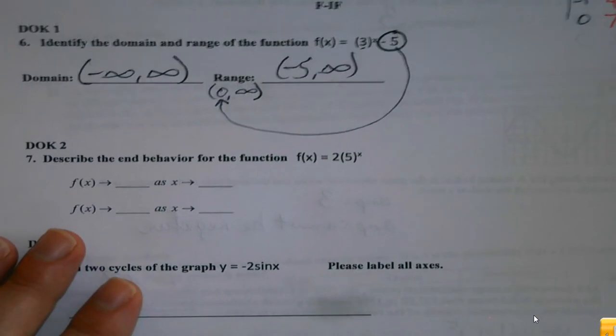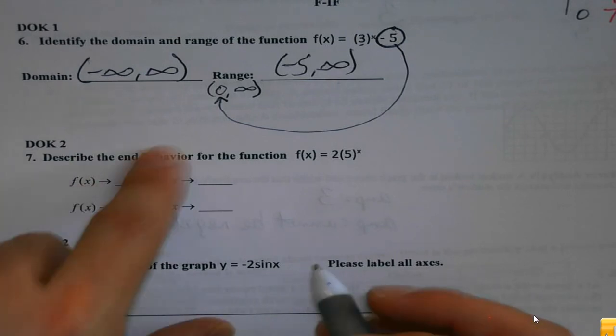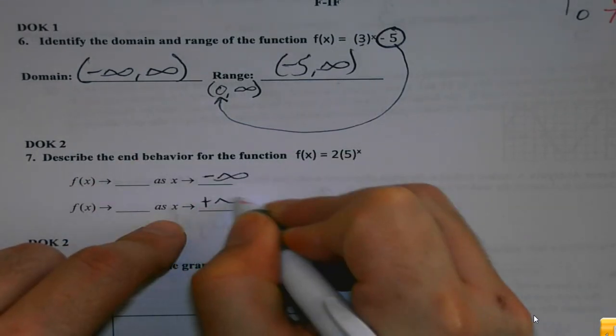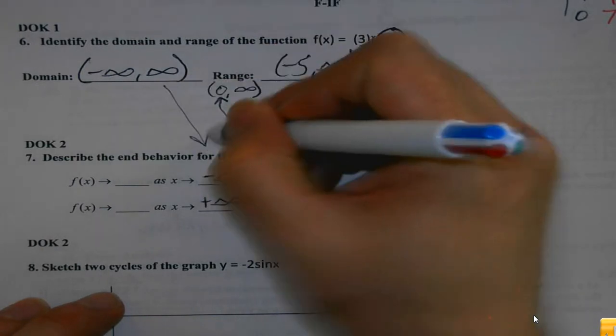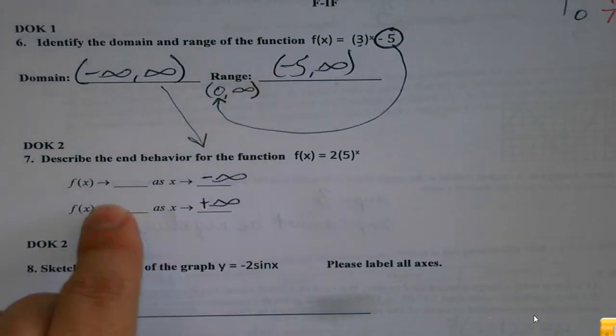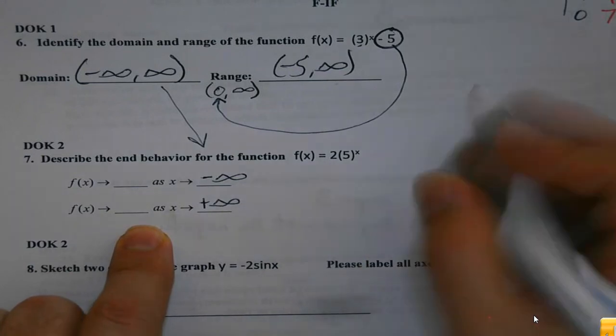And number 7 goes right along with it. Different question, same idea. End behavior does the same thing. Any growth function, well, decay function too, x is -infinity to infinity. There's a direct correlation between domain and these values. Just like there's going to be a direct connection between range and these values. But there's no plus or minus over here.